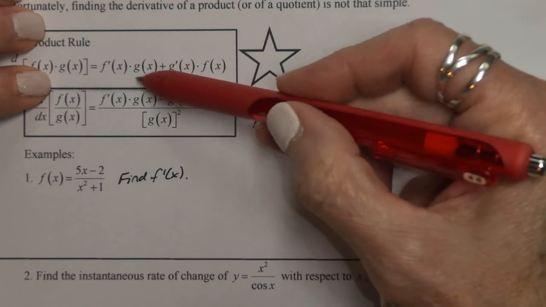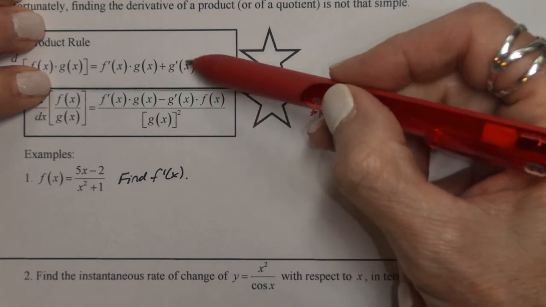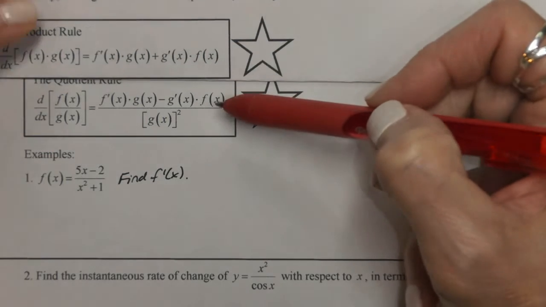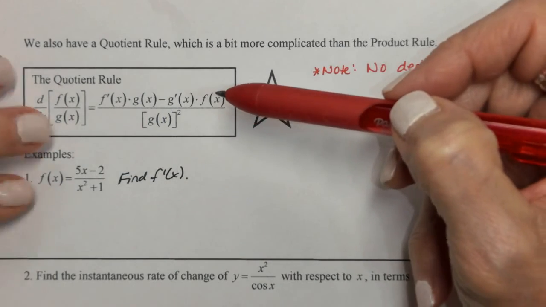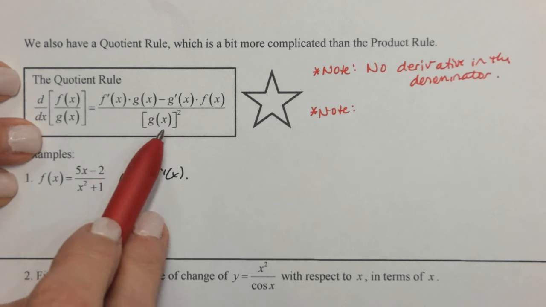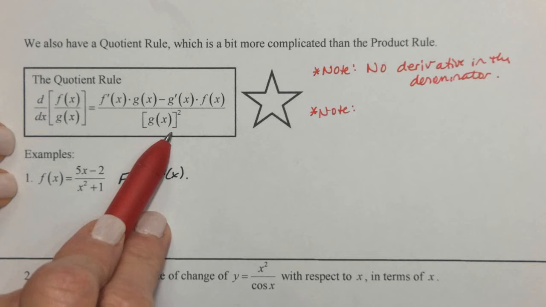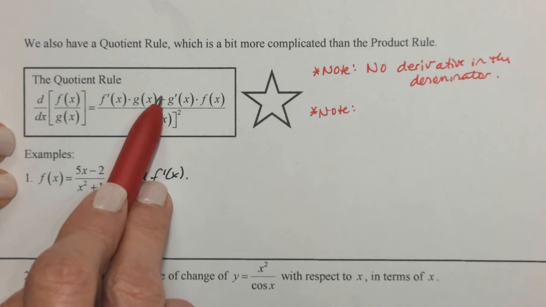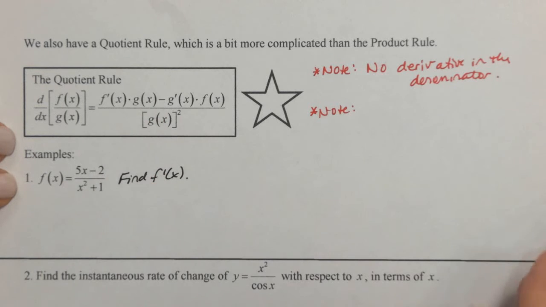It should be a minus sign. Everything else is identical. Okay? So, I like to think of the quotient rule as a quotient, no derivative in the denominator, and instead of a plus, a minus in between the two pieces in the numerator.